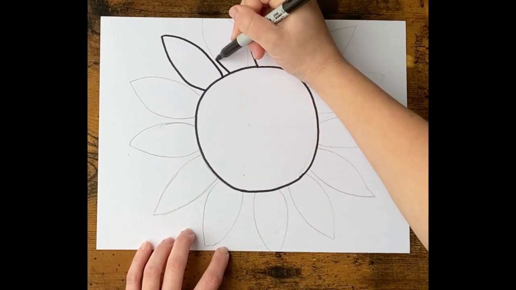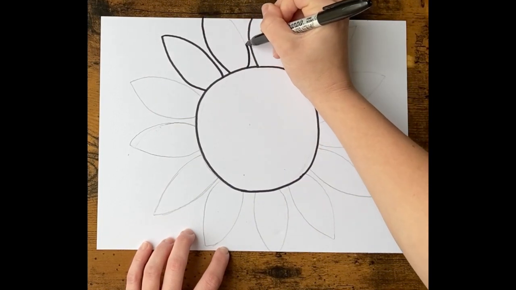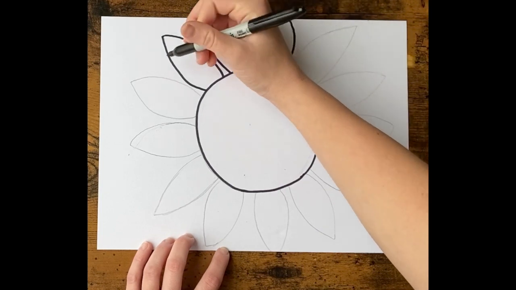Remember to work slowly so that you do not have to go back and erase lots of pencil lines.